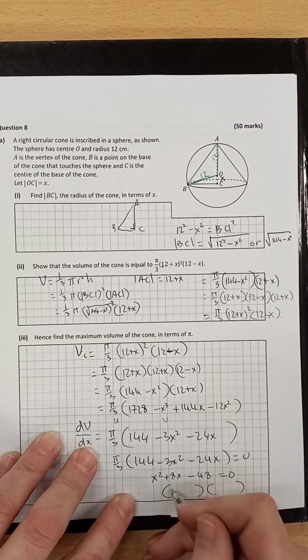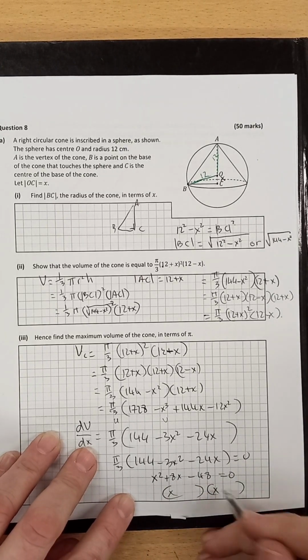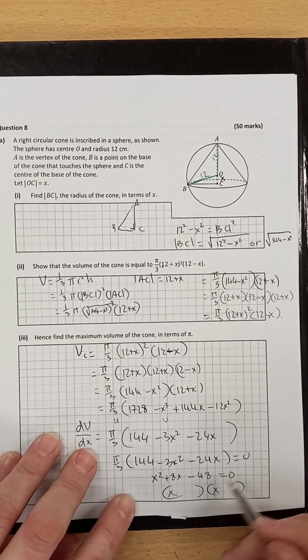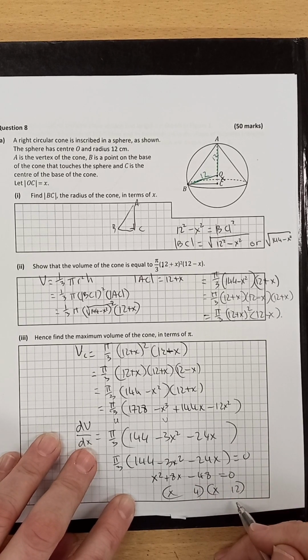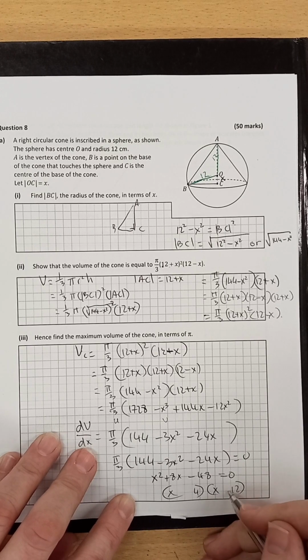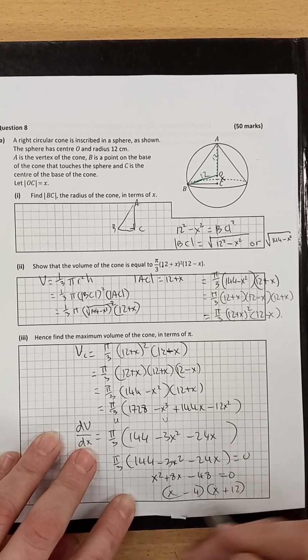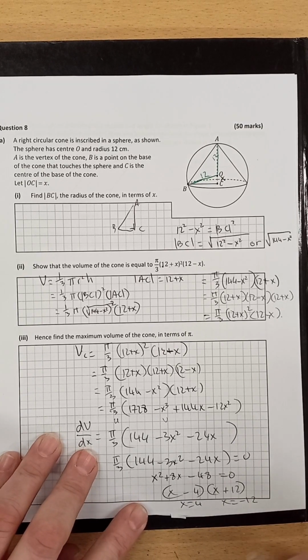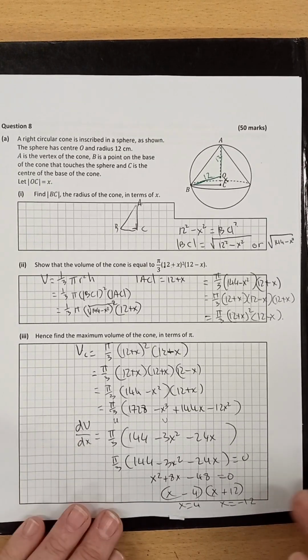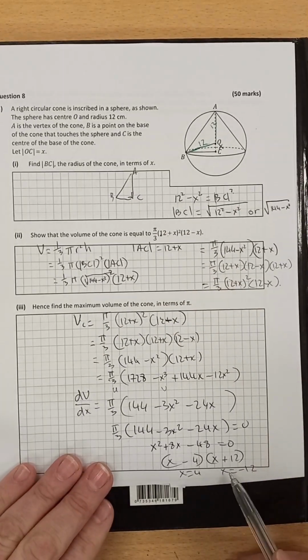Bracket, bracket, x, I hope I haven't lost any space here. Why are we looking at 12 and a 4? We want a positive 8, so that means a positive and a negative. So x is equal to 4, or x is equal to minus 12. And you can't have x equal to minus 12. Why? Because we're dealing with three-dimensional space, and you can't have negative distance.